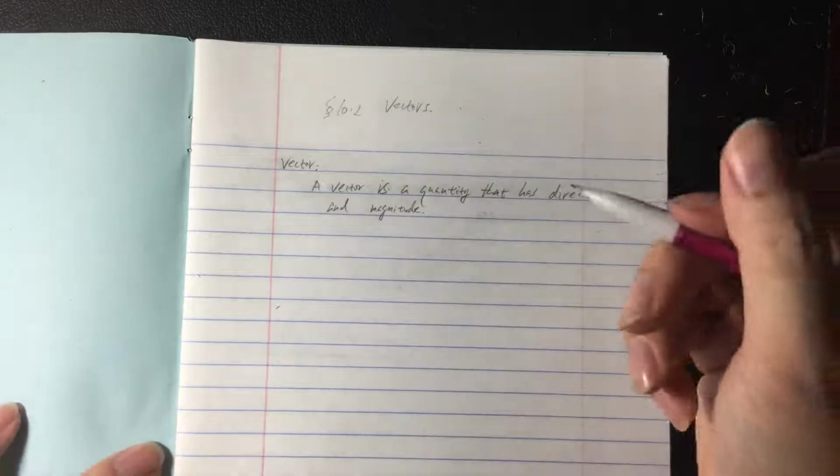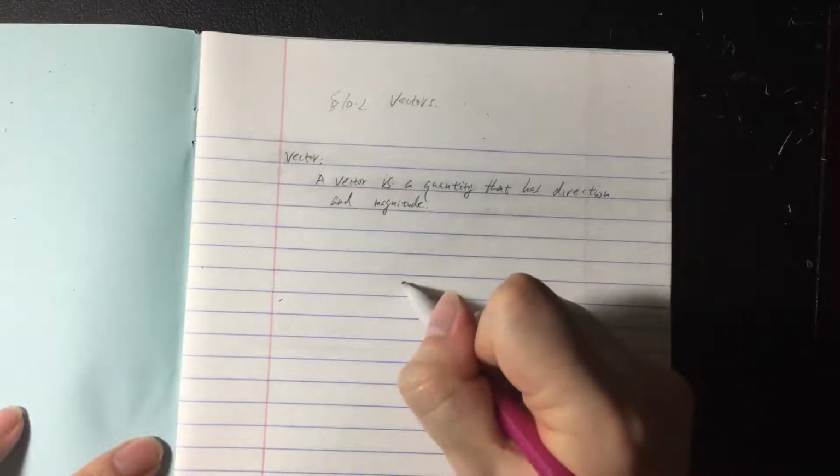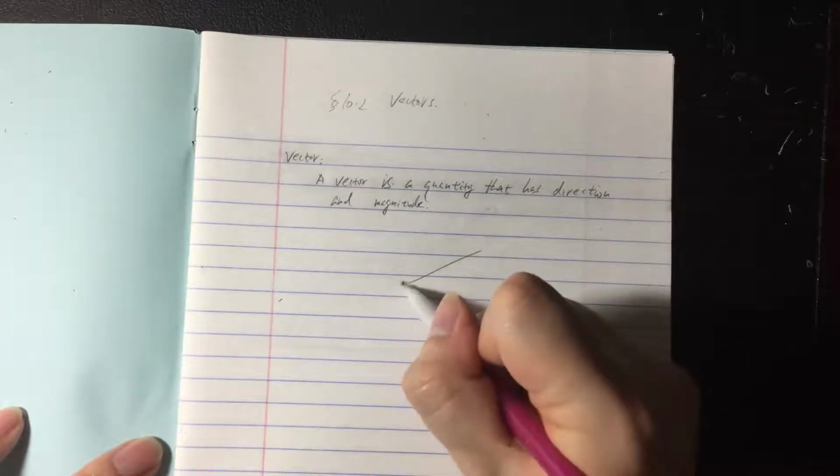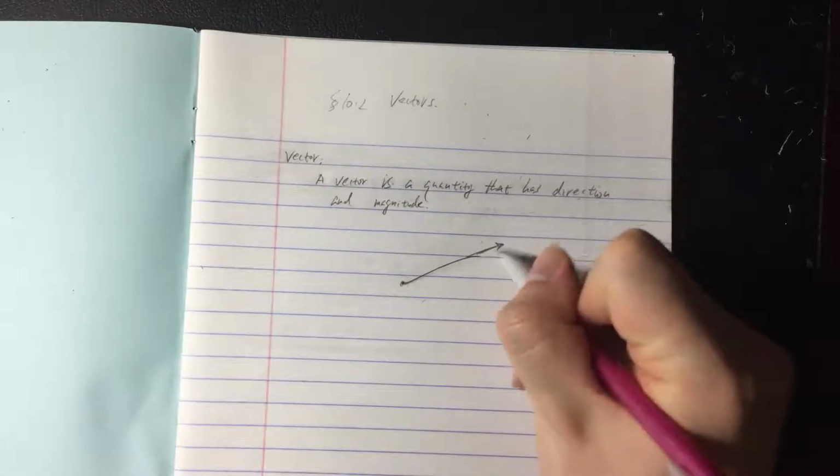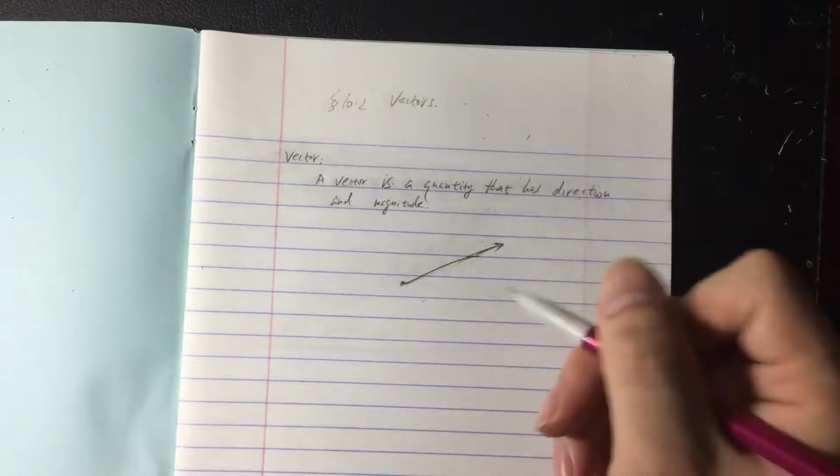Let me show you a picture first. Assume that's a vector. By drawing a vector, we know the direction.